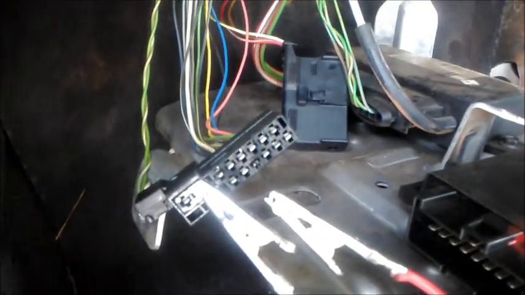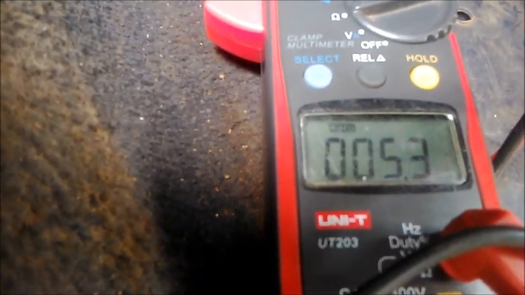As you can see, now I'm putting in the harness itself. I'm getting 5.4 ohms. You can see it there. 5.2 ohms, where I should have 4.5.